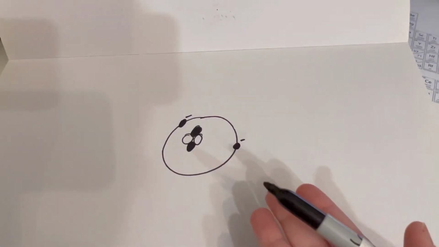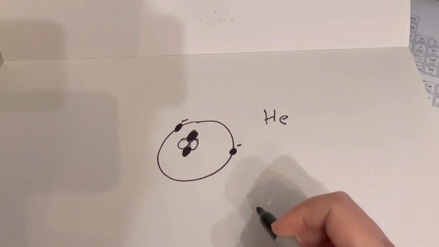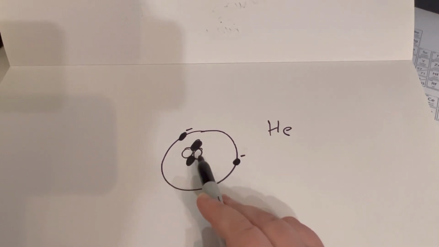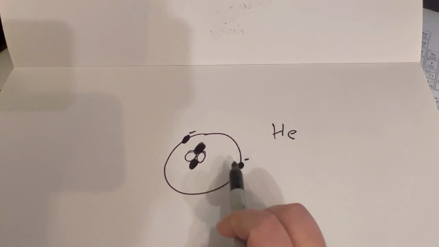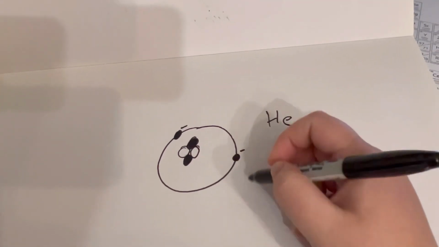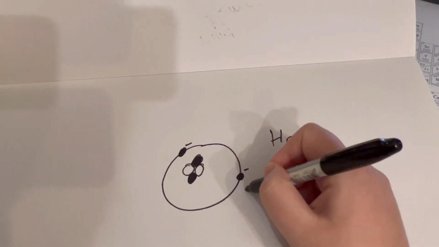So in front of me, I have a drawing of an atom. This here is helium. How do I know it's helium? There are 2 protons in the middle, 2 neutrons in the middle, and 2 electrons on the outside, right? So I need to be able to label this. I know that these, even without the minus symbol there, are electrons.